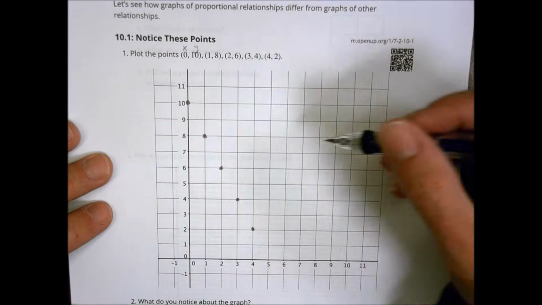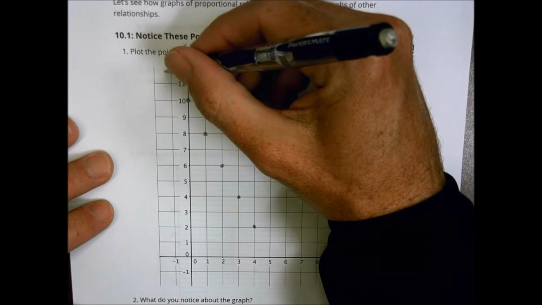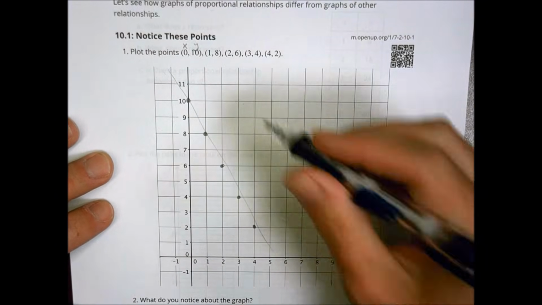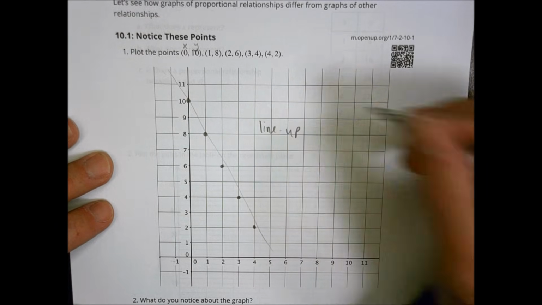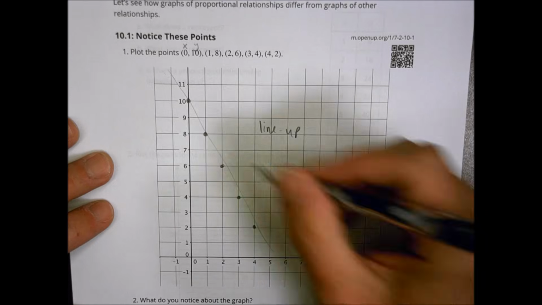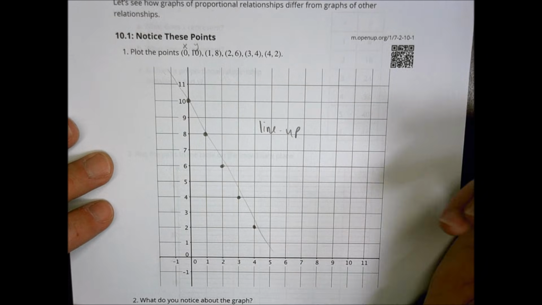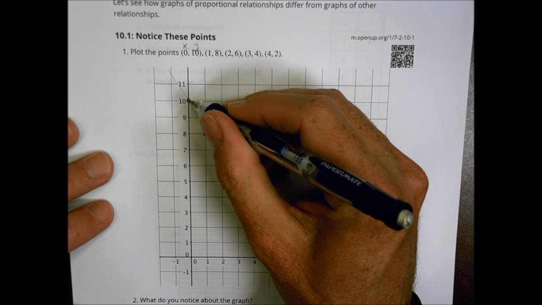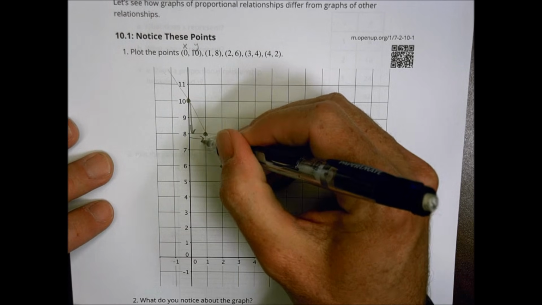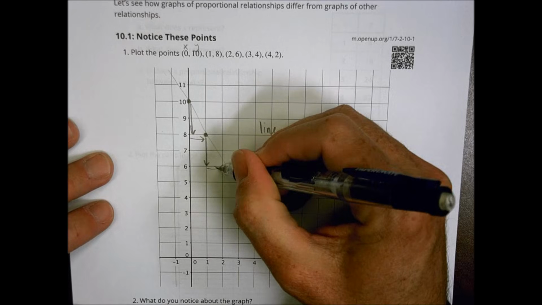You might notice, for example, a couple things. We might say that these points all seem to line up, don't they? They seem to line up and make a line for us. That's one thing we notice. If you connected them, you could actually make a line. And you might also notice that the pattern here seems to be the same once again. It's going down 2 and over 1, down 2 and over 1.